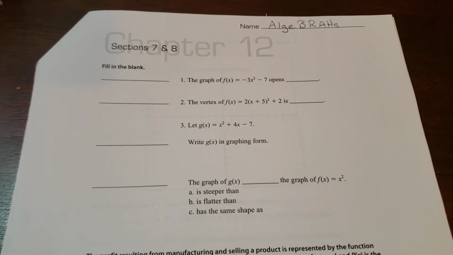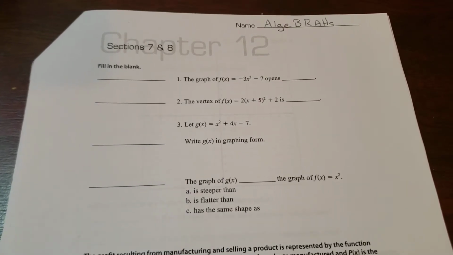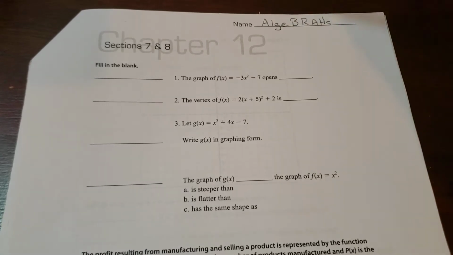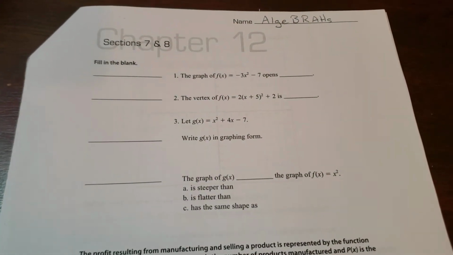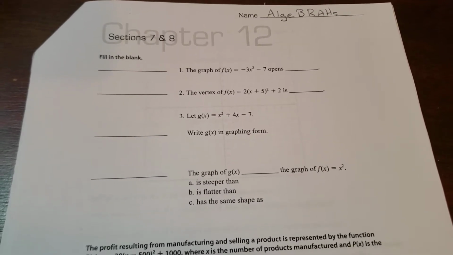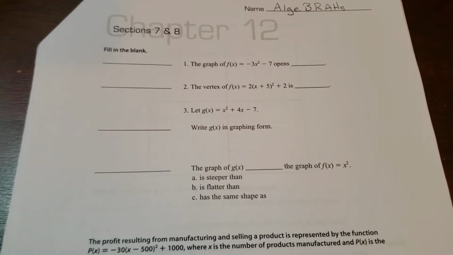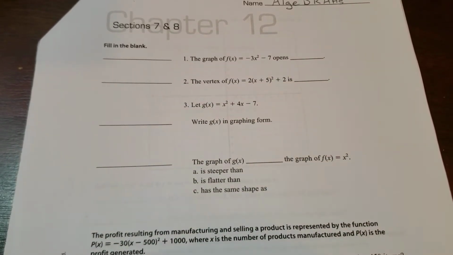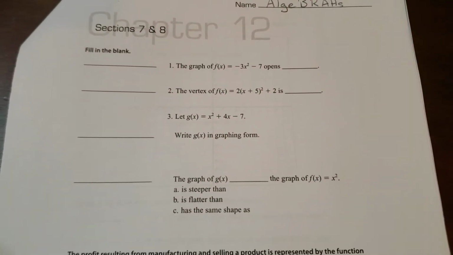Today I've got a video for our quiz. This is quiz number 4, sections 7 and 8. This is not our last quiz, but I'm hoping that yesterday's lesson on graphing, especially finding the vertex for parabolas, was doable. I plan to do almost all of these questions with you guys. In fact, there's only 2 that I'm going to leave you to do on your own. So grab your notes and let's get to it.